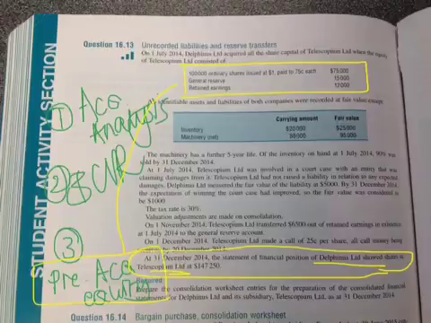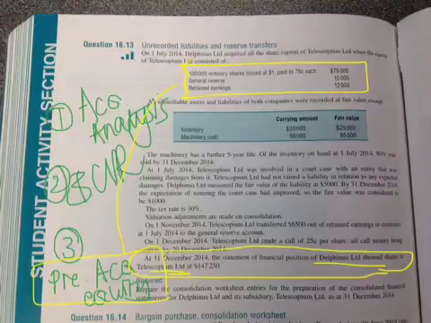Now on the acquisition date, this elimination of the pre-acquisition equity is as simple as eliminating the subsidiary's equity on acquisition date against the investment of the parent company.